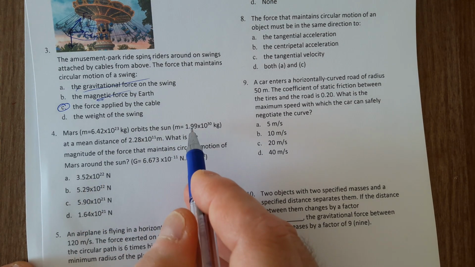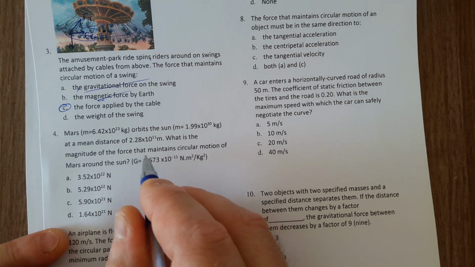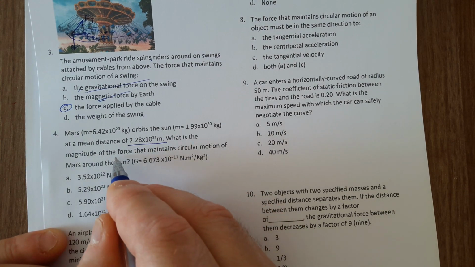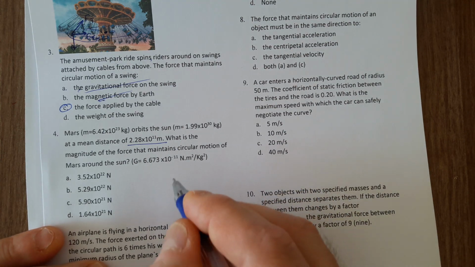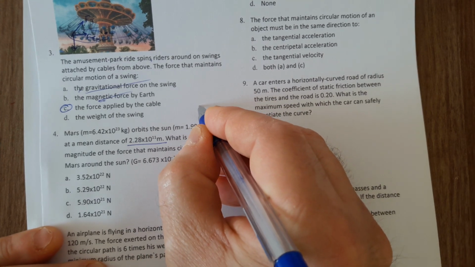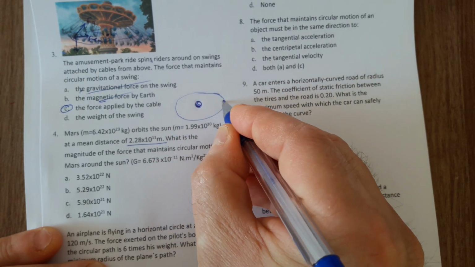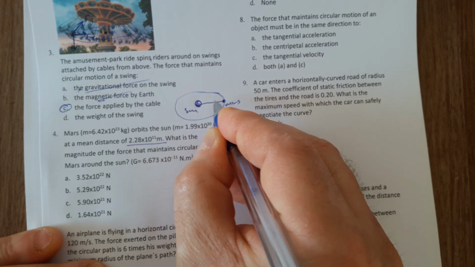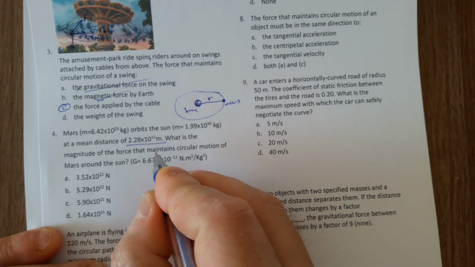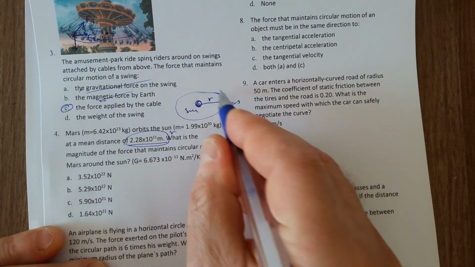Question number 4 is: Mars orbits the sun. The mass of Mars is given, the mass of the sun is given, at a mean distance. The distance from the sun to Mars is this. What is the magnitude of the force that maintains circular motion of Mars around the sun? So here is the sun, and Mars is moving in a circular path. Between them is of course the radius of the circle.